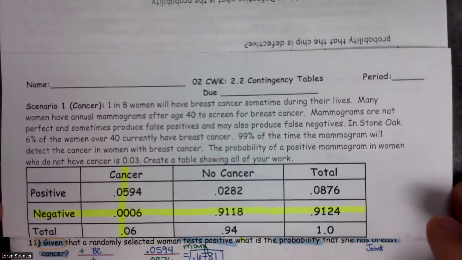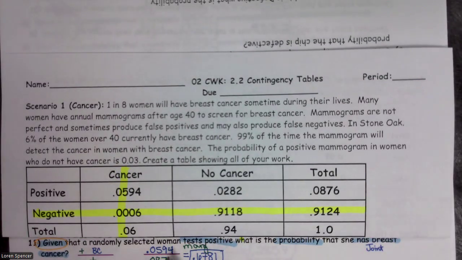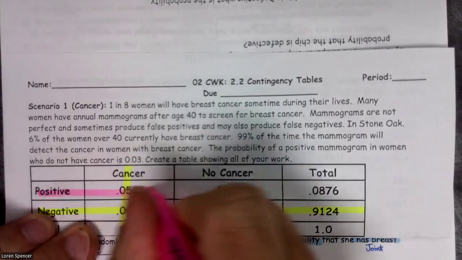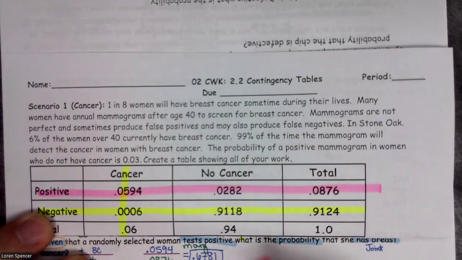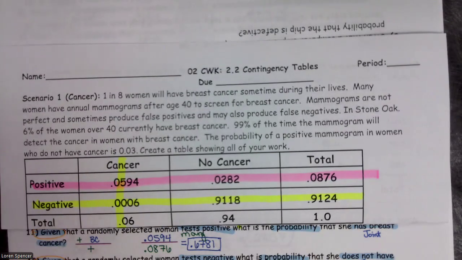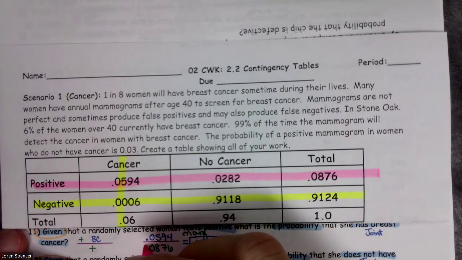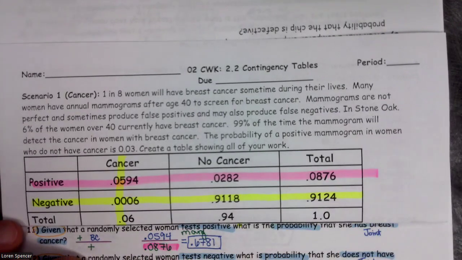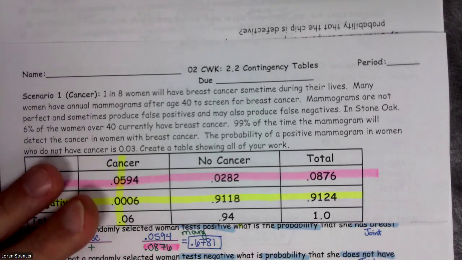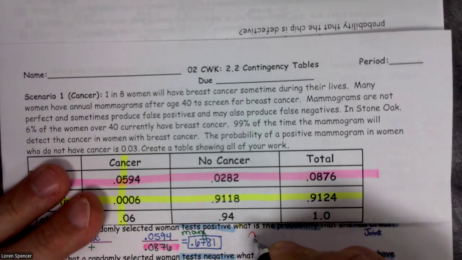Okay, now moving on to 11. Given that a woman randomly tests positive, so we're testing positive. This is what we're given. And remember, it's intersection over given. So that tells me that in my denominator, I'm looking for 0.0876, which is what I have here. Anytime it's given, hopefully y'all are getting this down, it's intersection over given.